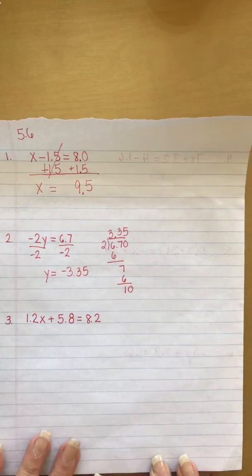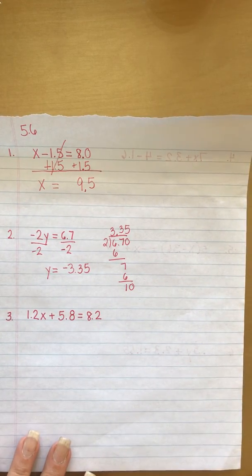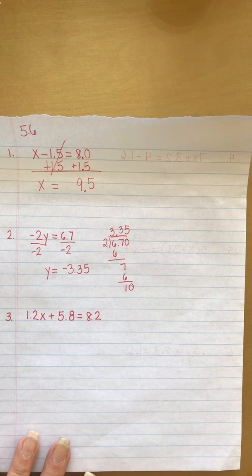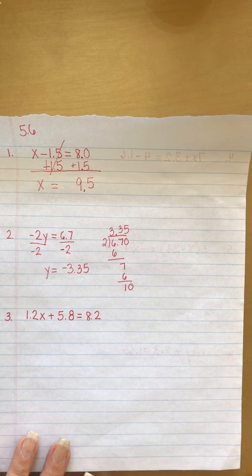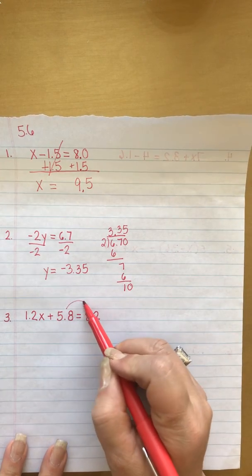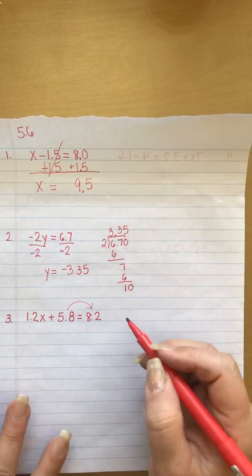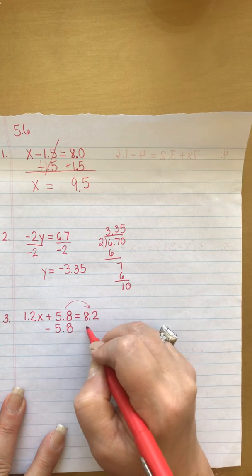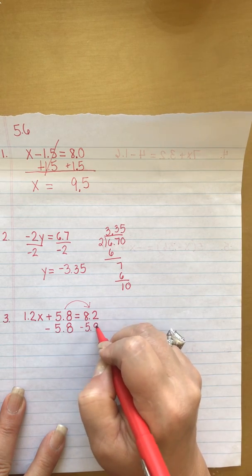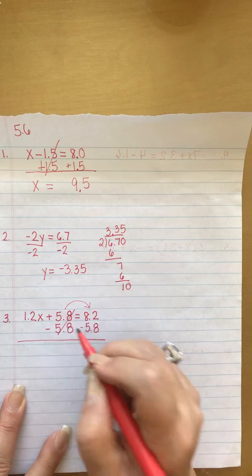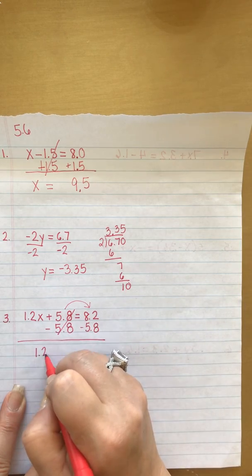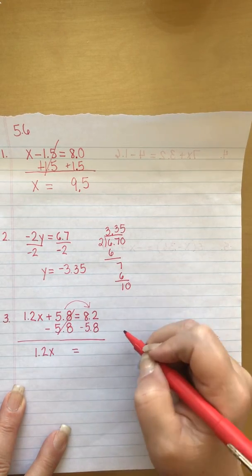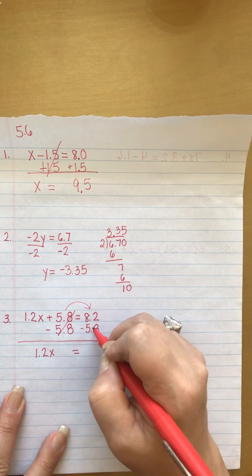This is now a two-step. 1.2x plus 5.8 equals 8.2. So for this one, you're going to first want to get rid of this 5.8. This has to join forces with this 8.2. So we want to get rid of this, we're going to subtract, do the opposite. So subtract 5.8. Okay, so this is now gone. You have just 1.2x on this side. And here you have to make sure your decimals are lined up.